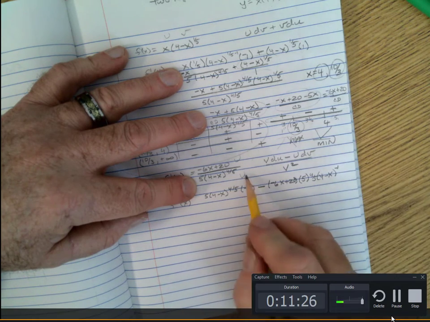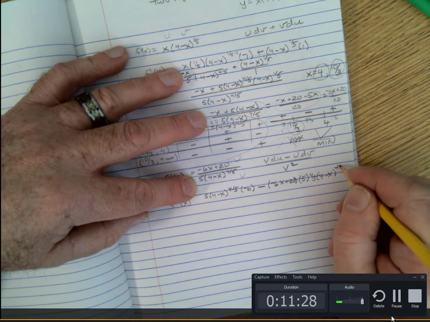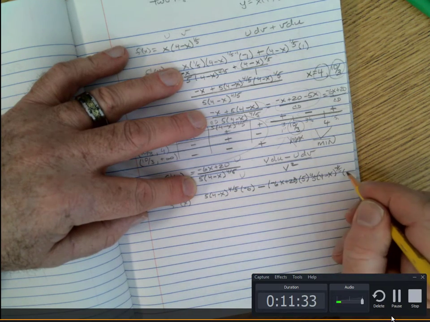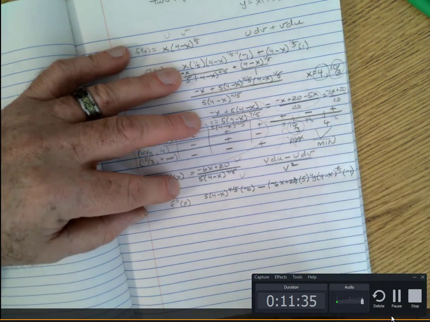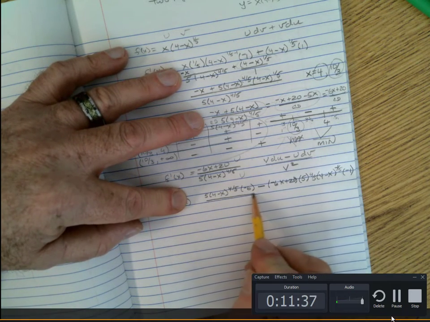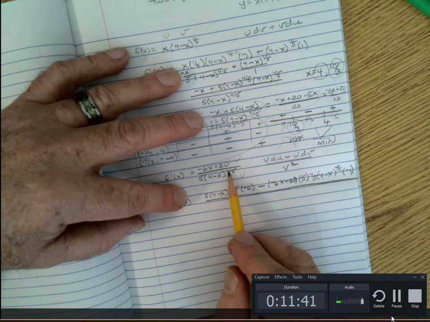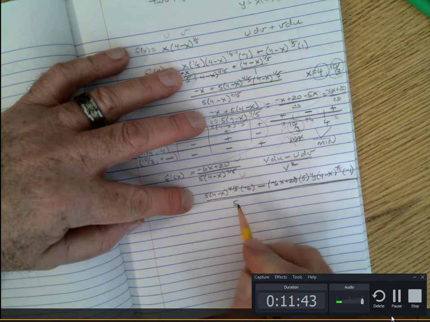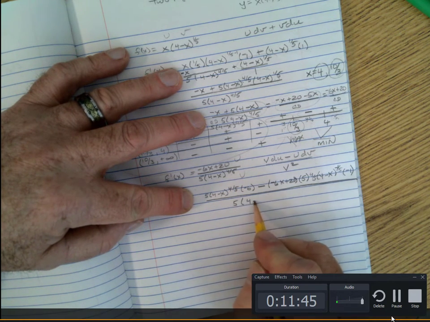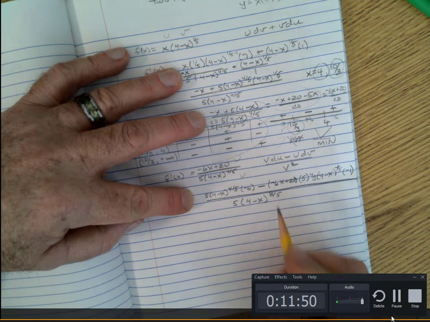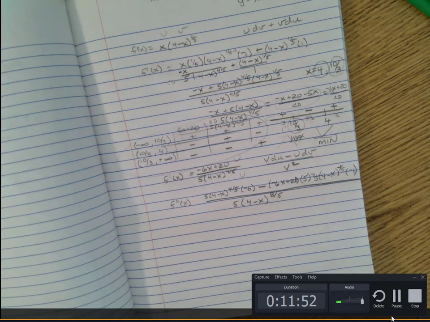We're going to do 4/5 take away 5/5, which is minus 1/5, times the derivative of the inside, which gives us a minus 1, over v squared. What v squared is going to do is make this an 8. So I'm just going to leave it in exponent form. I squared the bottom, so 4/5 times 4/5 is 8/5. So there we have the second derivative.